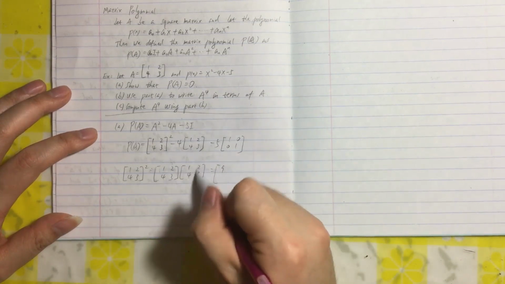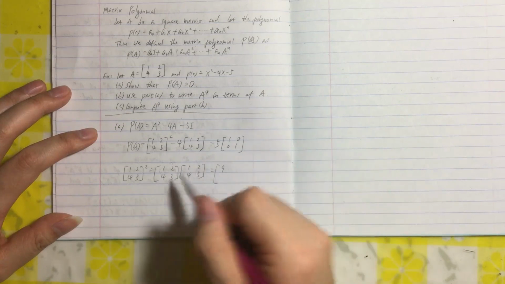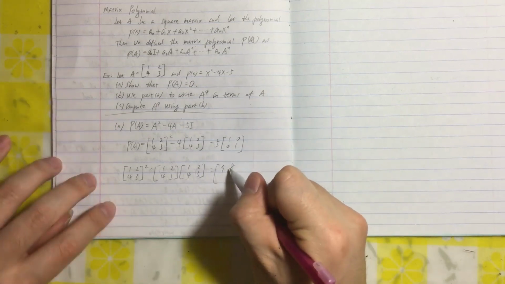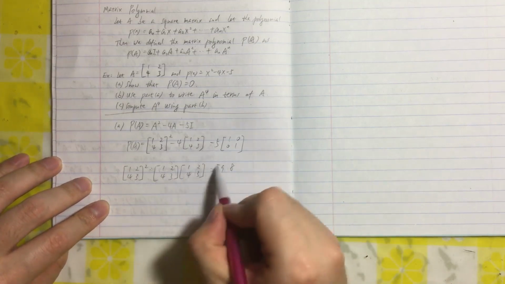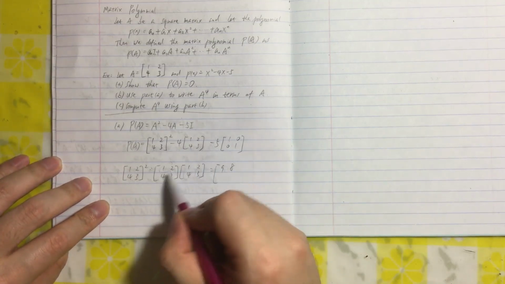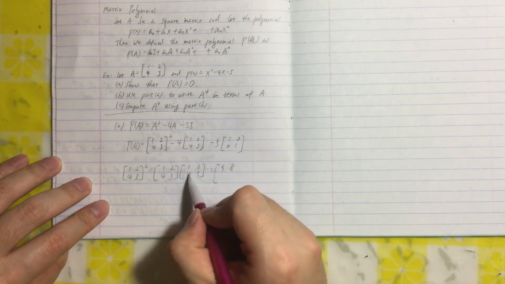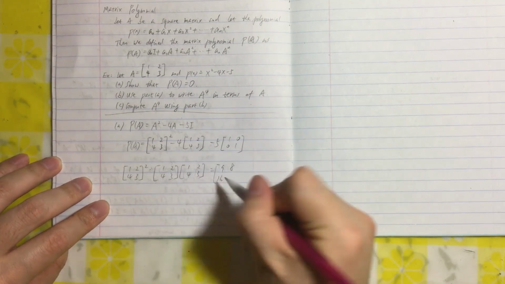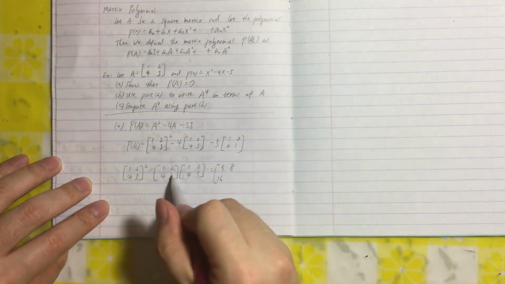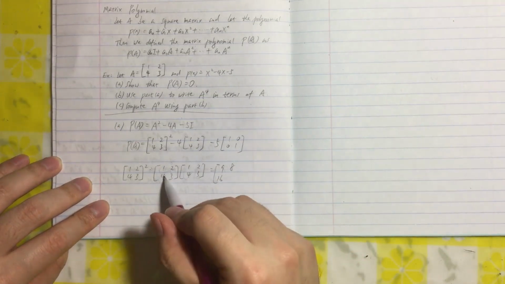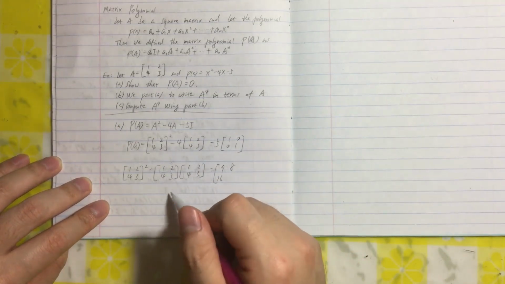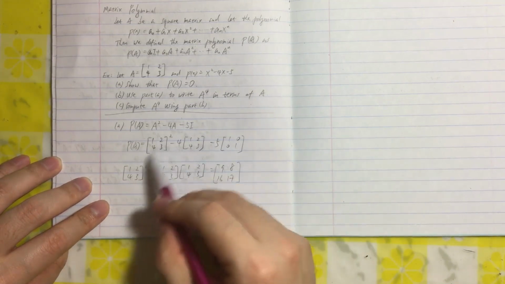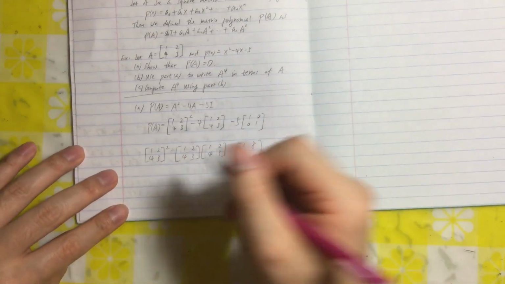Next, row times column. 1 times 2 is 2, 2 times 3 is 6, 2 plus 6 is 8. Next, row times column. 1 times 4 is 4, 4 times 3 is 12, 4 plus 12 is 16. Next, row times column. 2 times 4 is 8, 3 times 3 is 9, 8 plus 9 is 17. That's A squared.